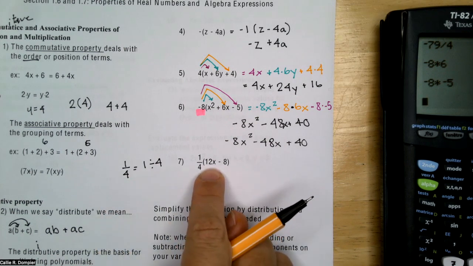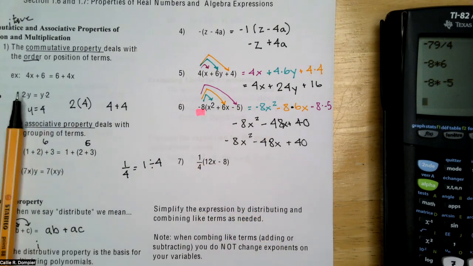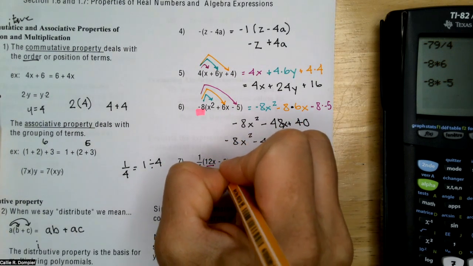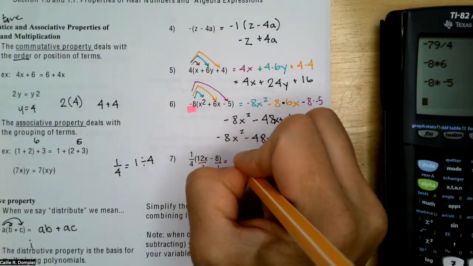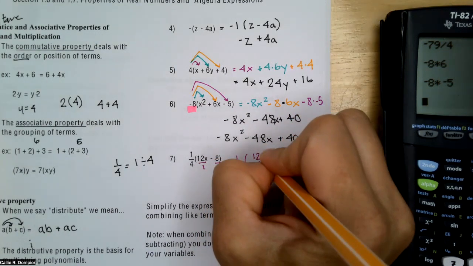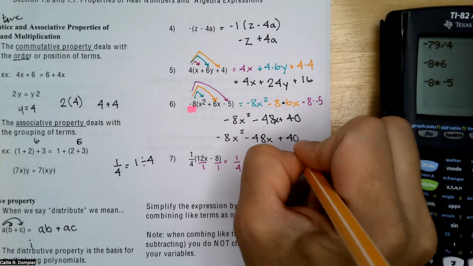And then you're going to multiply it by 12x and you're going to multiply it by -8. So what you can do is you can also turn these into fractions if you're doing it by hand, okay? So now that's 1/4 times the quantity 12 over 1x minus 8 over 1x.